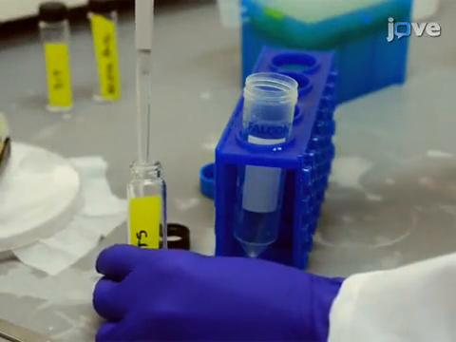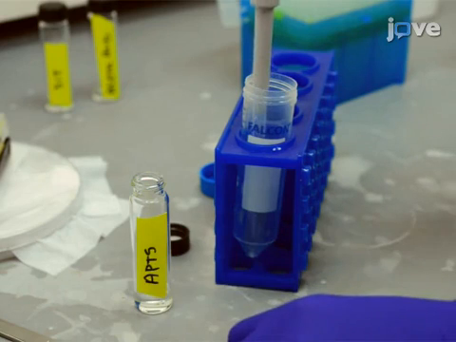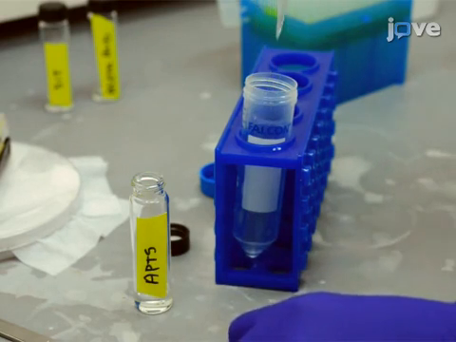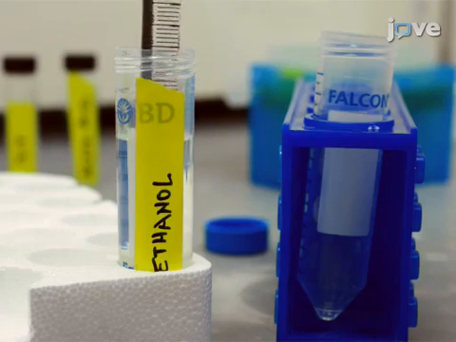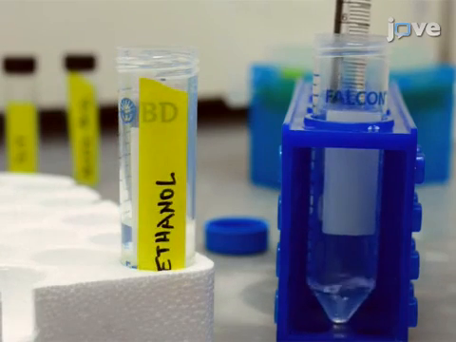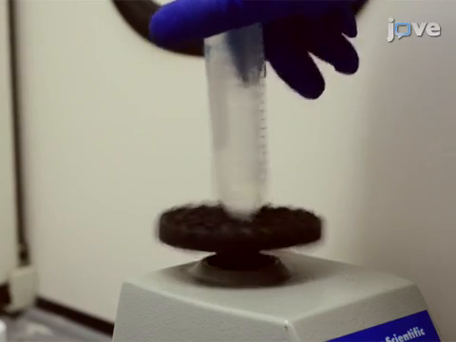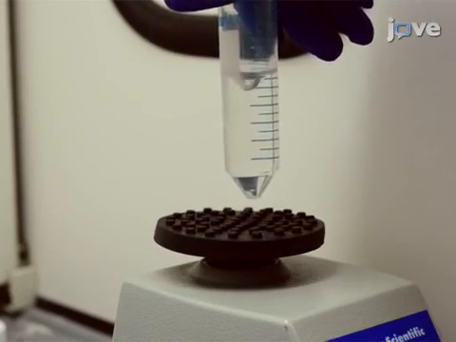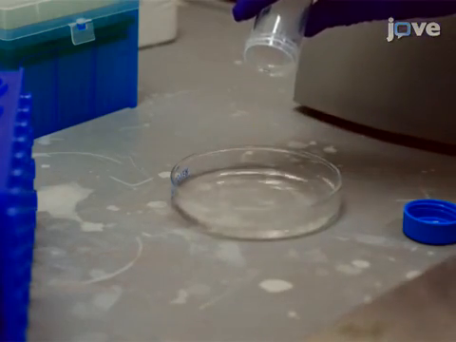Using a disposable pipette, measure out 150 microliters of the aminosilane APTMS and pour it in a 50 milliliter tube. Then add 30 milliliters of 100% ethanol to the tube with a second disposable pipette and close the lid. Vortex the solution for 2 minutes to ensure complete mixing. Then pour the solution in a glass petri dish and set it aside.